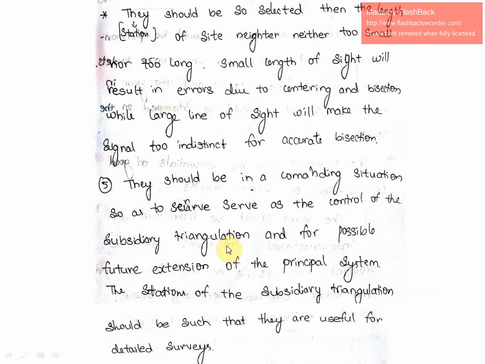When you are going to conduct work on subsidiary triangulation, the sub-triangles, the main triangle should command the situation and have control over that. Because when you are referring to the main stations, they should give good reference, and there should not be more difficulty while forming the sub-triangles or sub-areas.